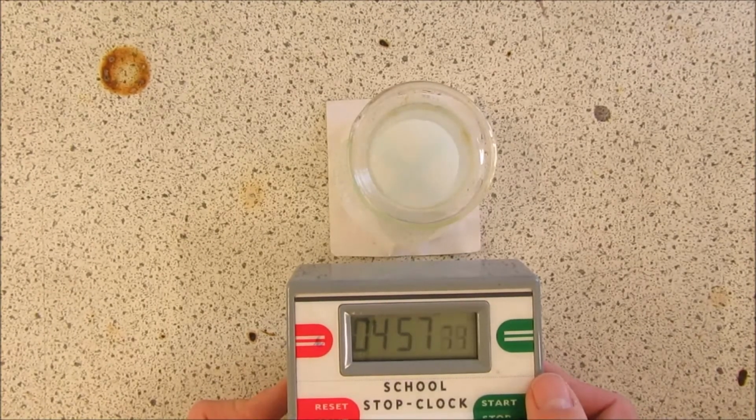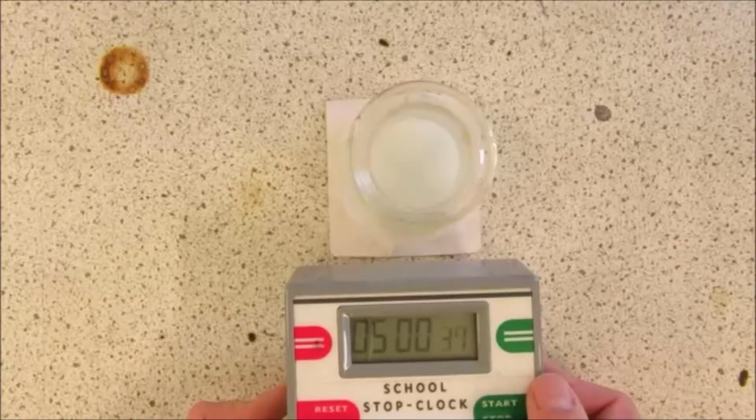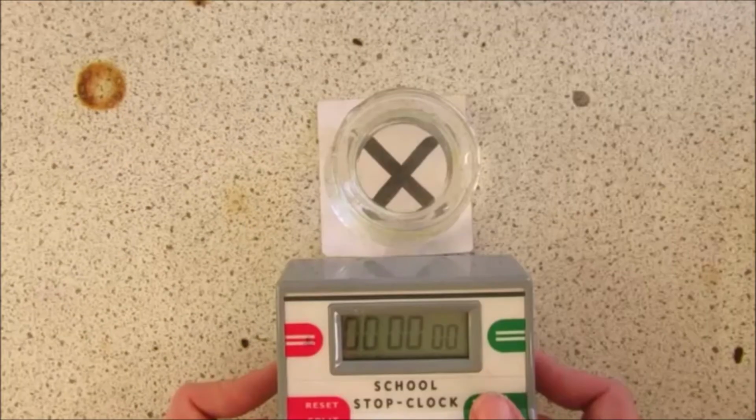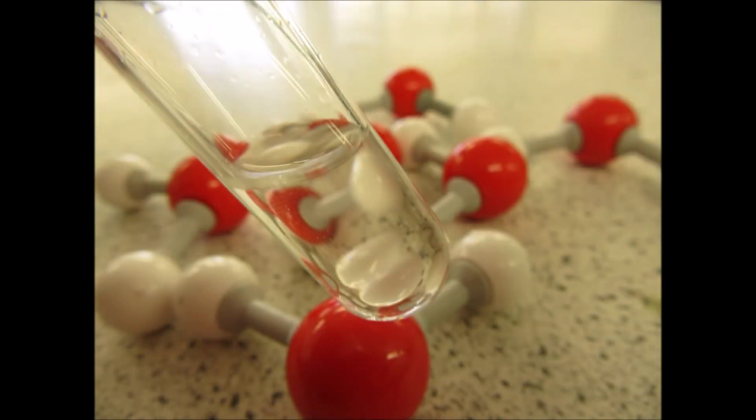Notice how the cross is no longer visible, stop the stop clock. If, on the other hand, your cross never fades, it is likely your sample is water in its purest form. Pure water.